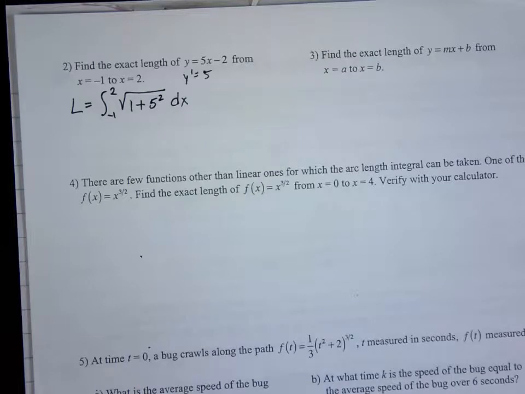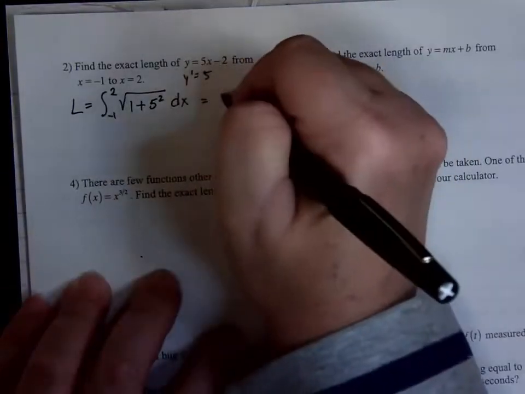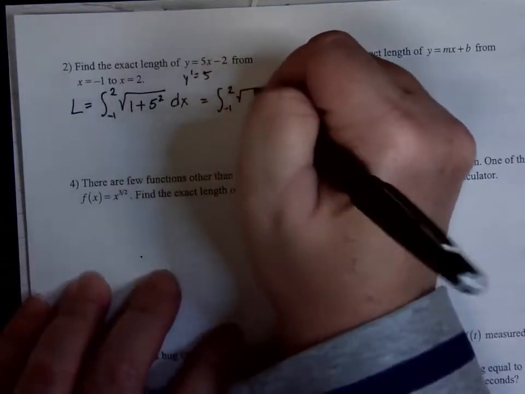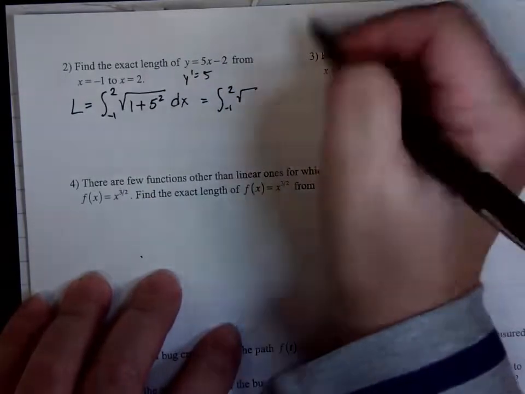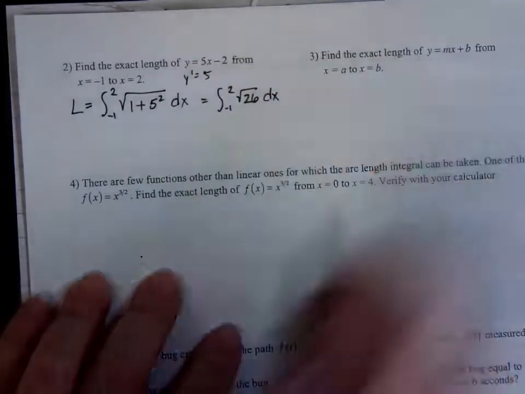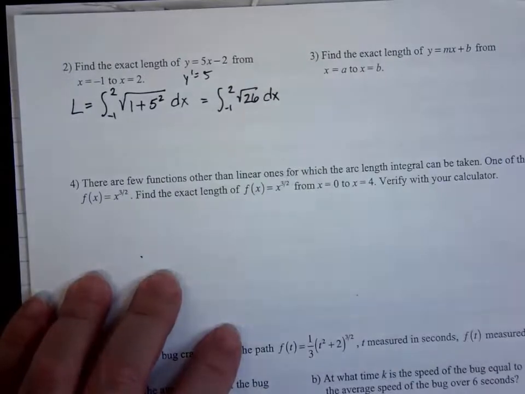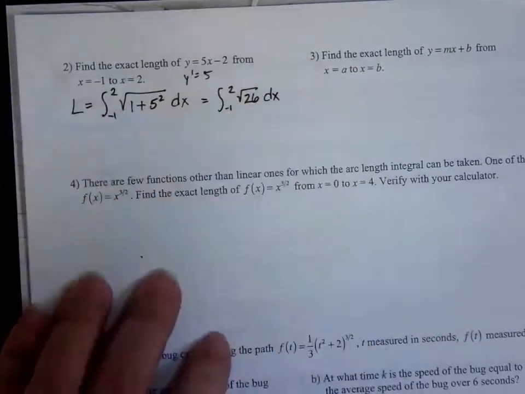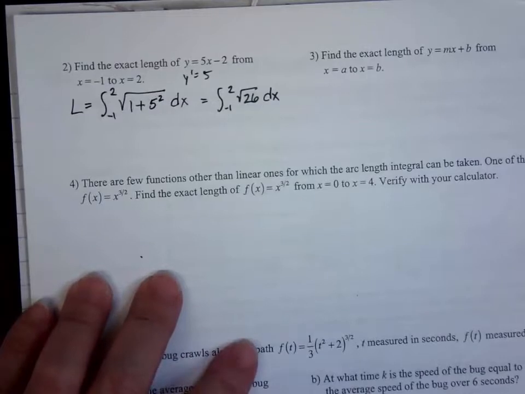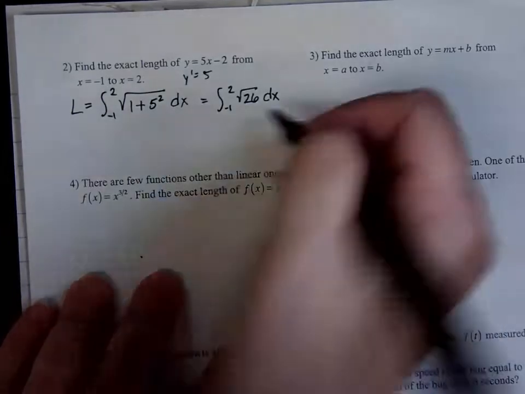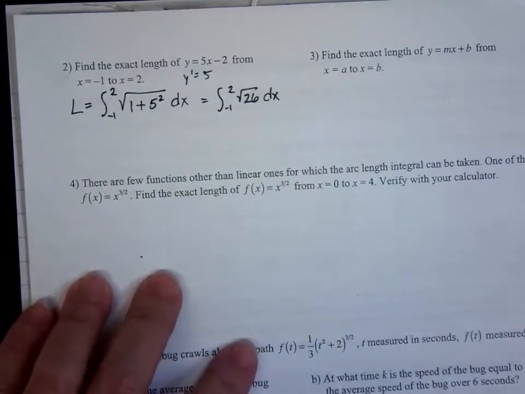So, let's take this a step further. This will be the integral from negative 1 to 2 of the square root of what? 26 dx. Okay? Now, how do we do that? How do we take the integral of the square root of 26? Well, no, we're going to do this by hand. Oh, okay, but you have to find the antiderivative. You have to find the antiderivative of this. So what is the antiderivative of the square root of 26? Okay, but this is a constant, folks.